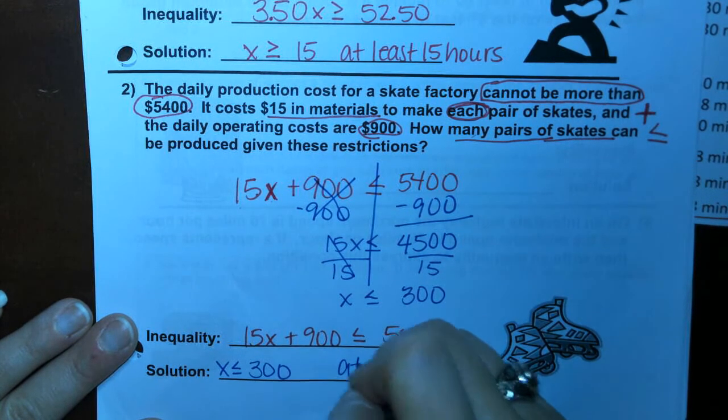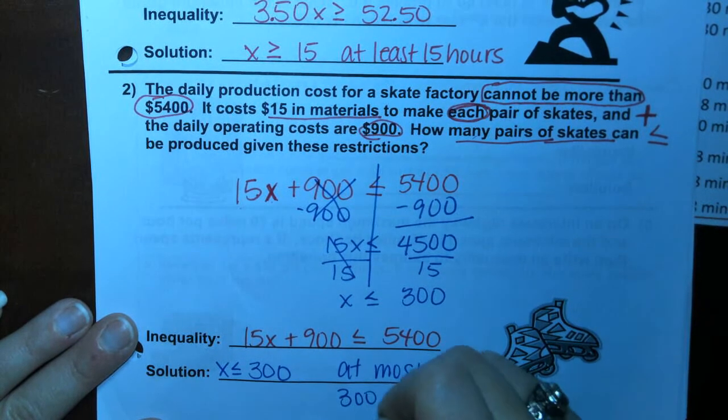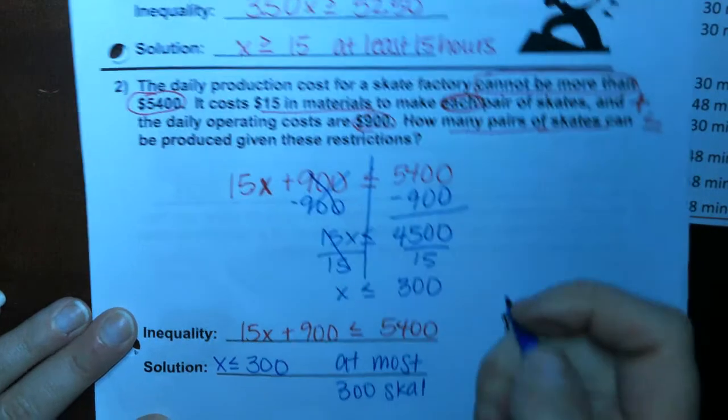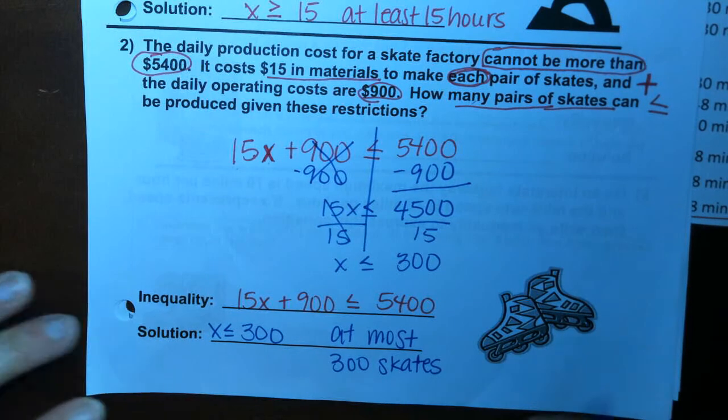So they can produce at most 300 pairs of skates a day. Okay, 300 skates.